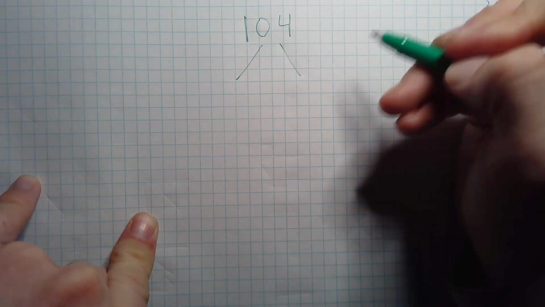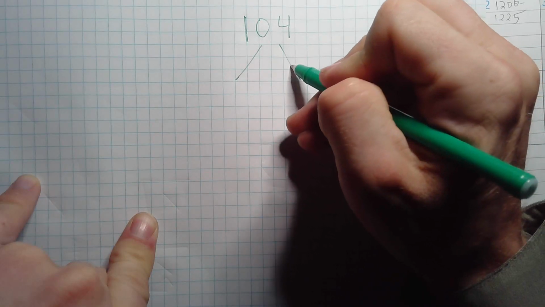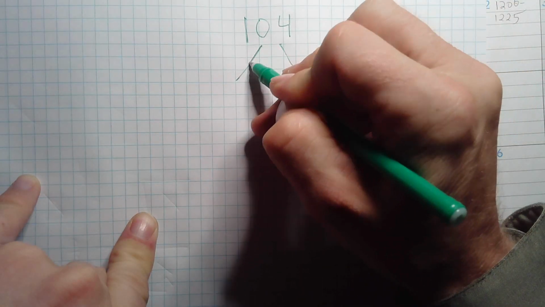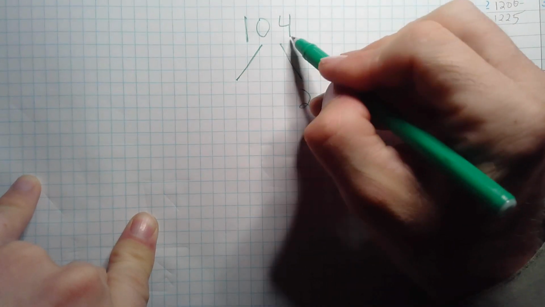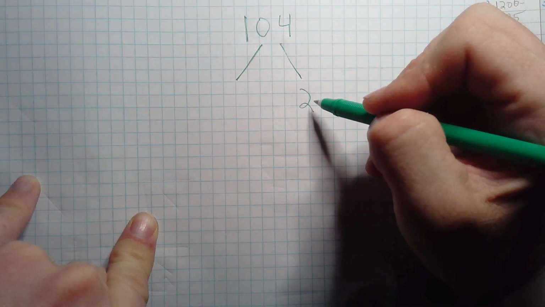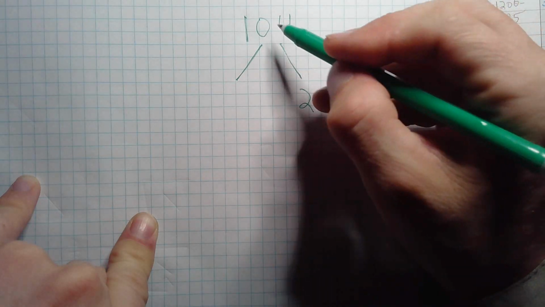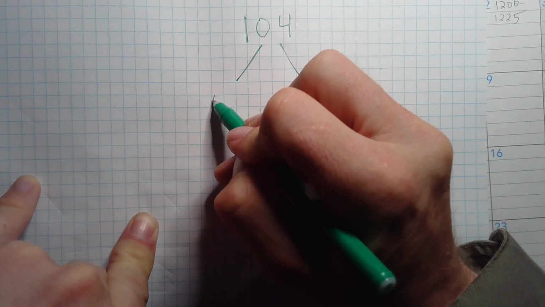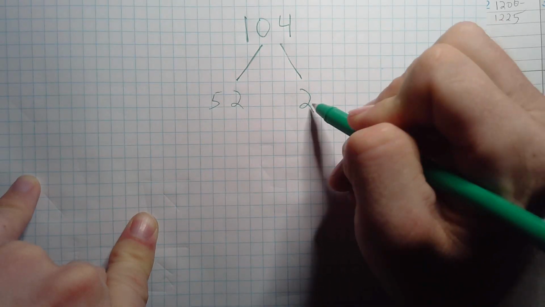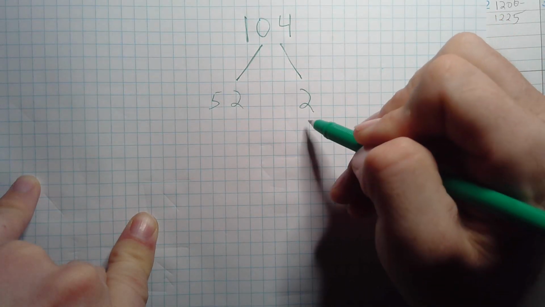My brain is not firing on all cylinders. Let me just do 2. This is an even number, so I know 2 is one of them. The other number is 52. 52 times 2 is 104.